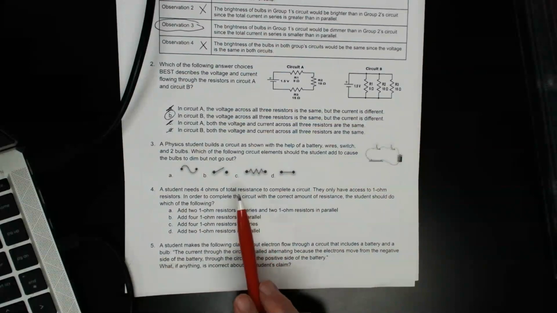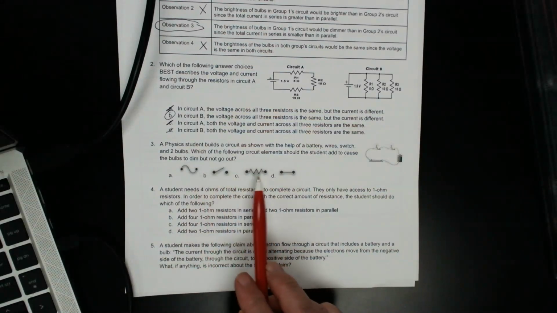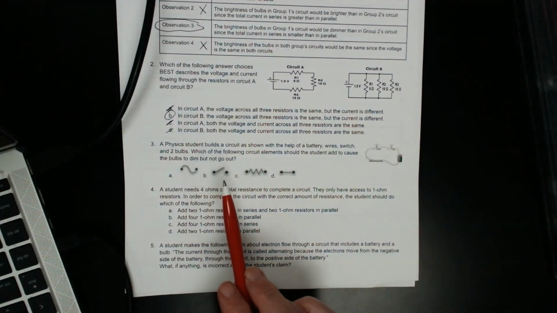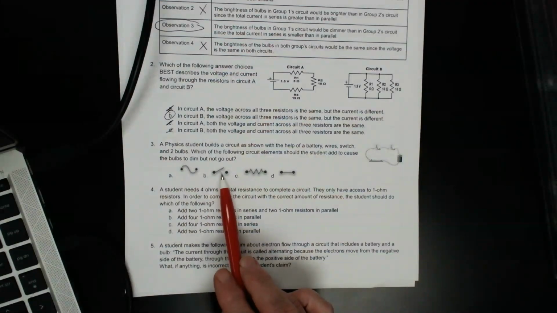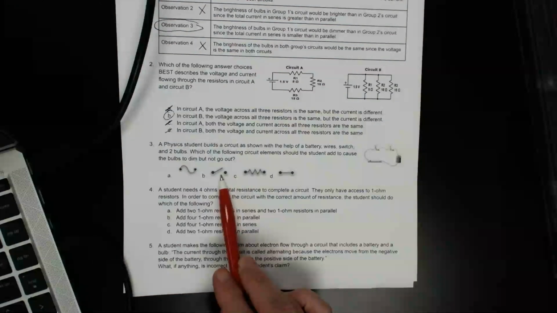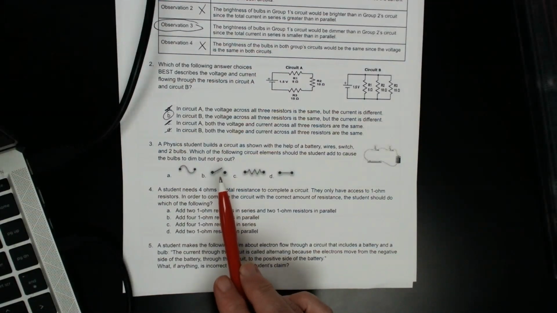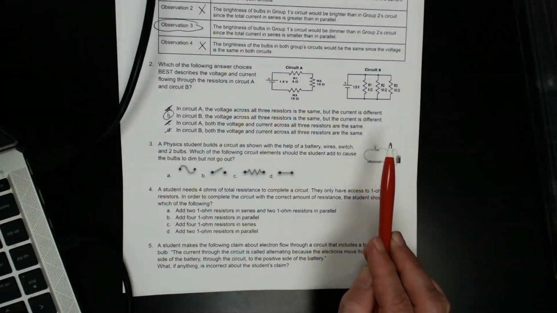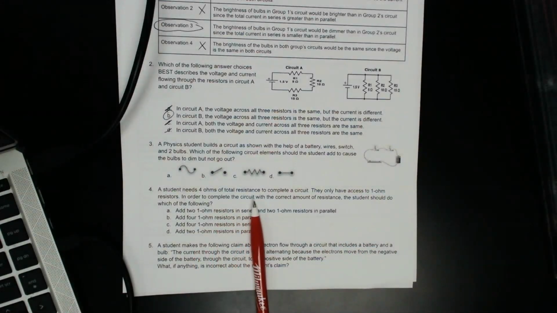Okay, so these are circuit symbols. We talked about these. Let's see. So this is a switch. This is an open switch. That would be a way to shut off the circuit. If you open the switch, you're basically disabling that flow of current around the circuit. So that would cause the bulbs to go out.